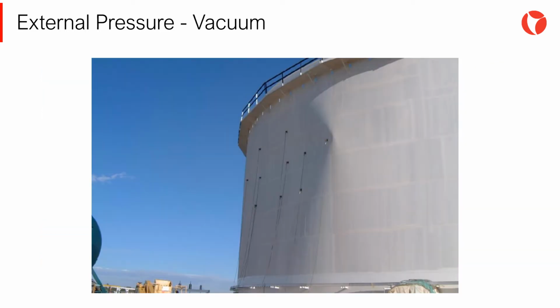Annex V provides the minimum requirements for tanks that are designed to operate with external pressure, that is vacuum, as normal operation condition. The scope of this annex applies to tanks subjected to uniform external pressures in the range from 0.25 to 6.9 kilopascals.